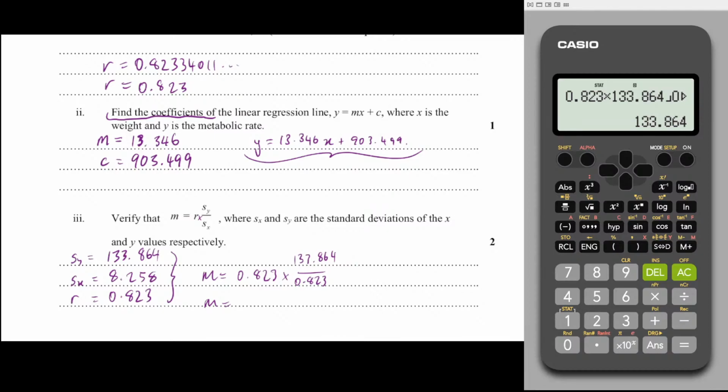So I reckon the answer should be like 13, and I've got 133, which is huge. Have I used the wrong number? Yes, I used the wrong last number. Okay, that makes sense. Because that number's the same as that number. Okay, duh. So it's not 0.823, it's the other 8.258.